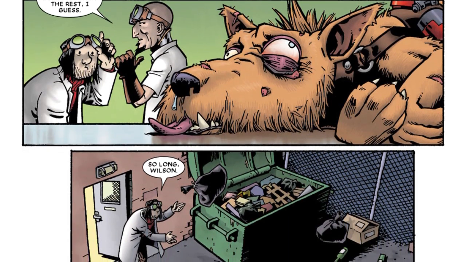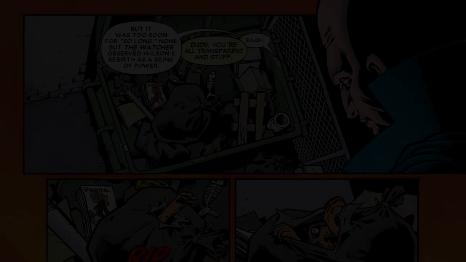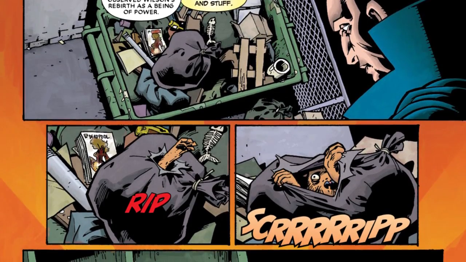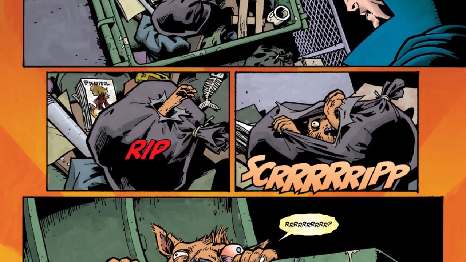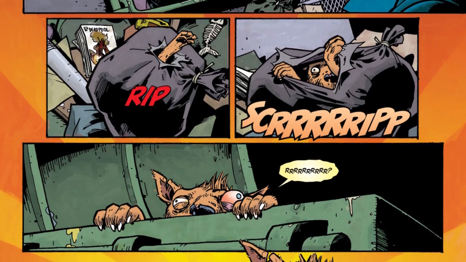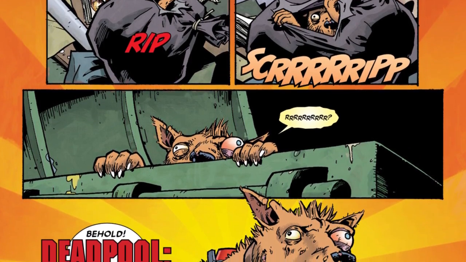And so what they do is they take this dog that's been named Wilson and they throw it in the dumpster in the back. And so what happens again with these alternate reality stories is that as the watcher is giving us this narrative, as he's telling us what it is that's taking place here, that this dog, that Wilson, basically breaks out of the bag in which he was in, telling us that he has a healing factor and begins to go about and explore the world around him.